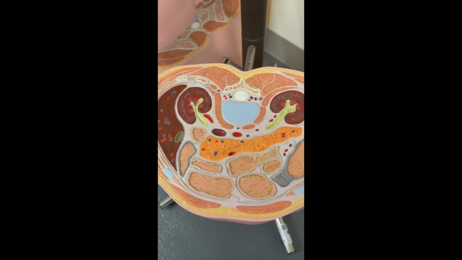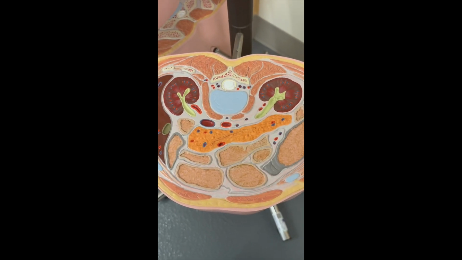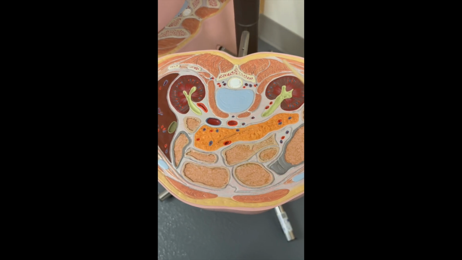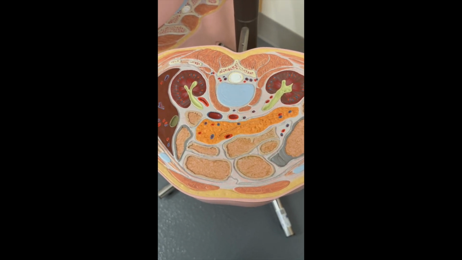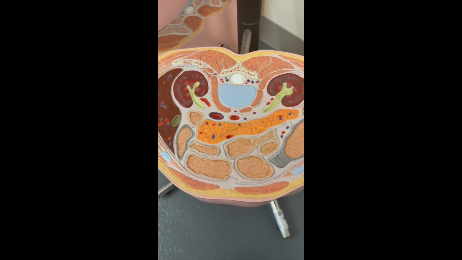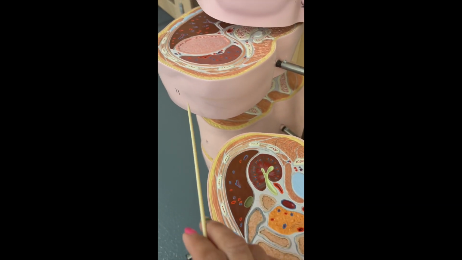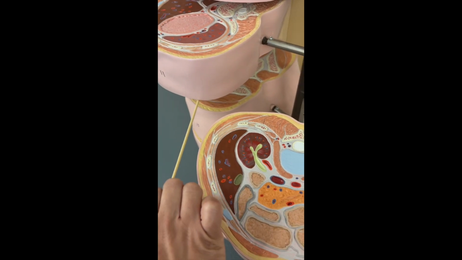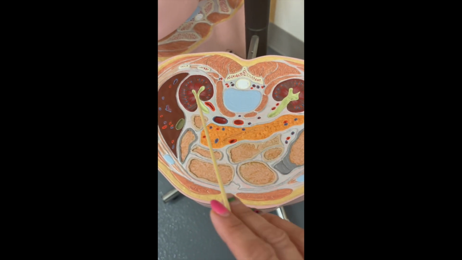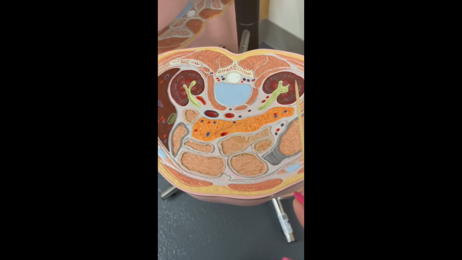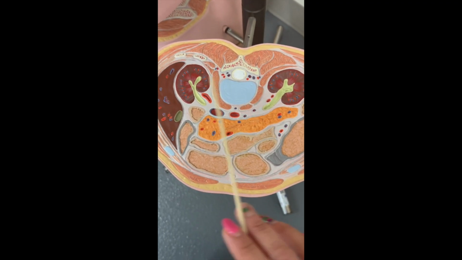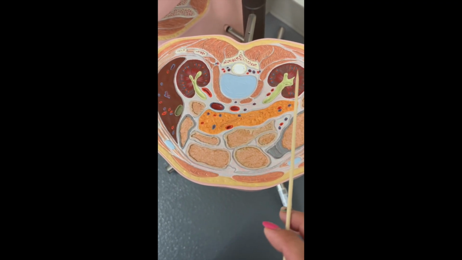Activity 2 of the urinary anatomy lab is all about Slice Man and the urinary system. So this is slice 12 of Slice Man, the top part of slice 12, although you can see these same structures on the bottom view of slice 11. Here is the right kidney, left kidney, and then these green structures are part of the urinary tract.